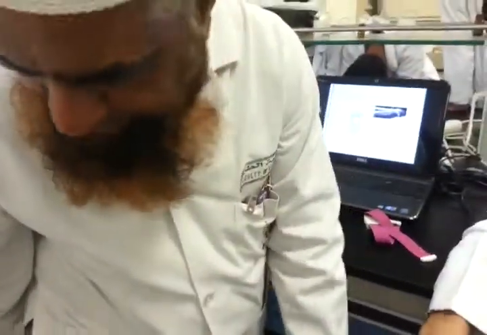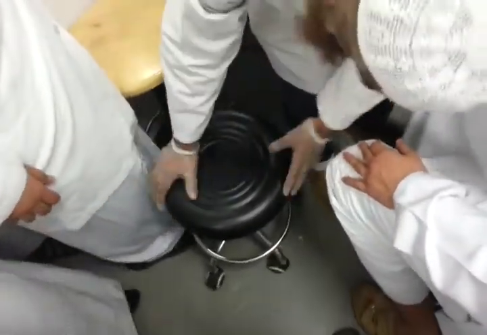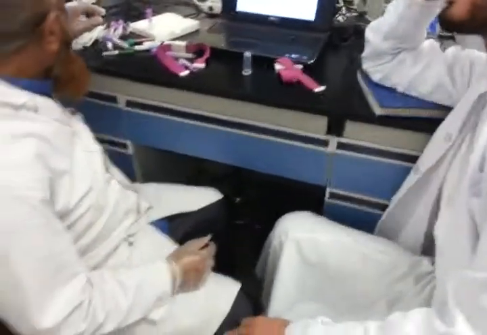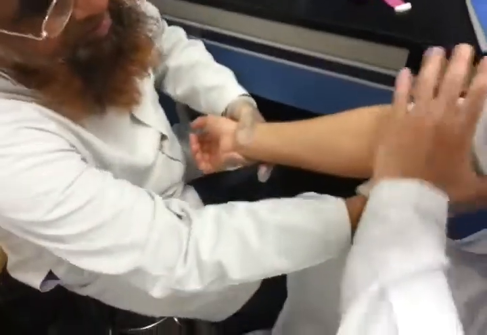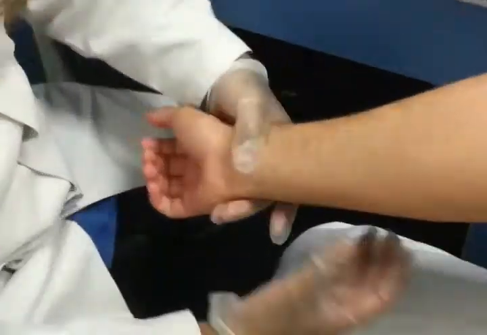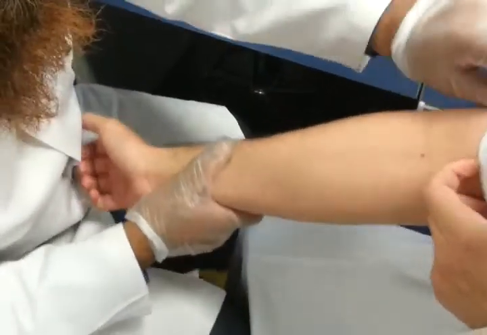Now another important thing, for example, I want to prick him, this should be almost the same position, not like this. If I am sitting here, this will be difficult, so almost similar height. Like this. Just to show. I will not prick you, inshallah. Show you, then you can prick yourself.